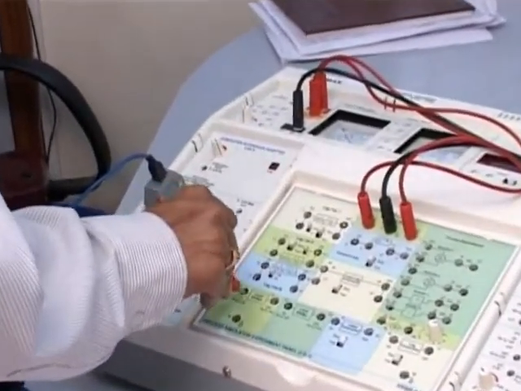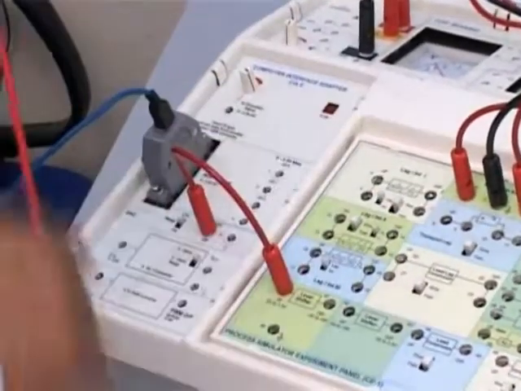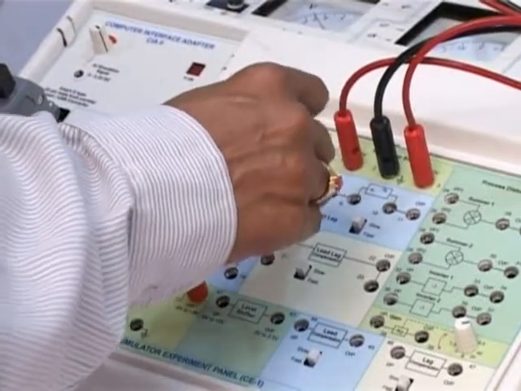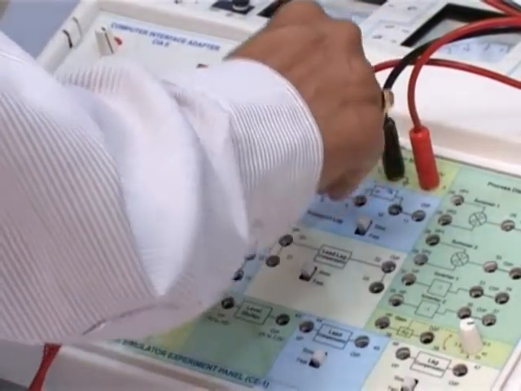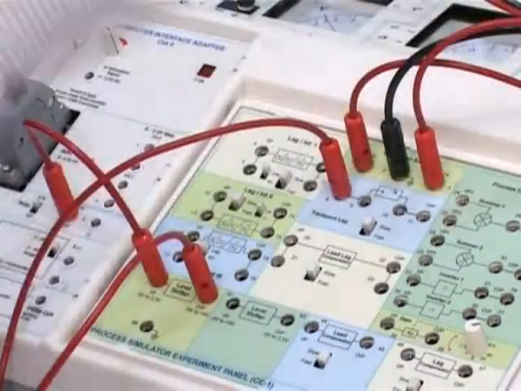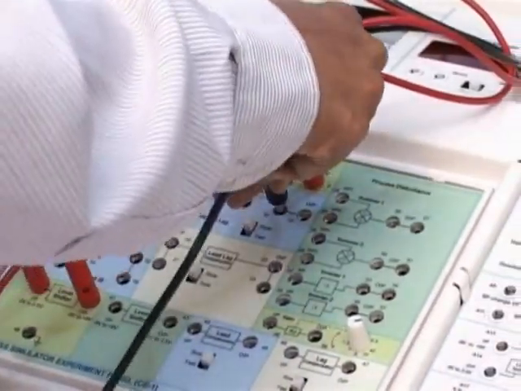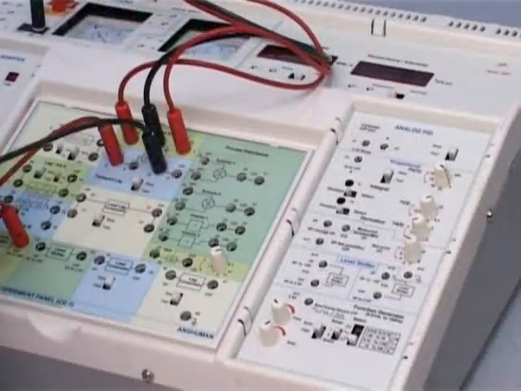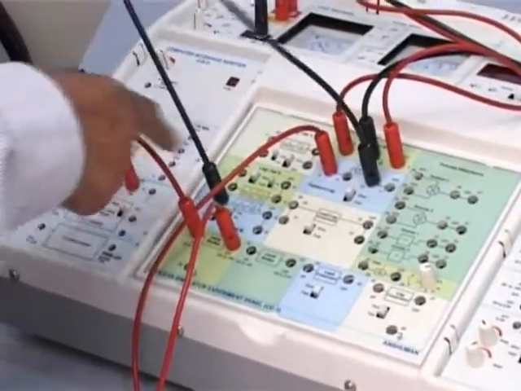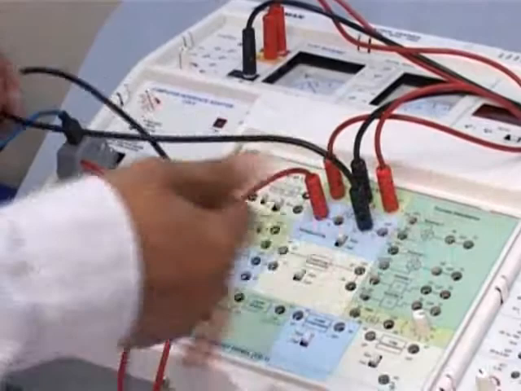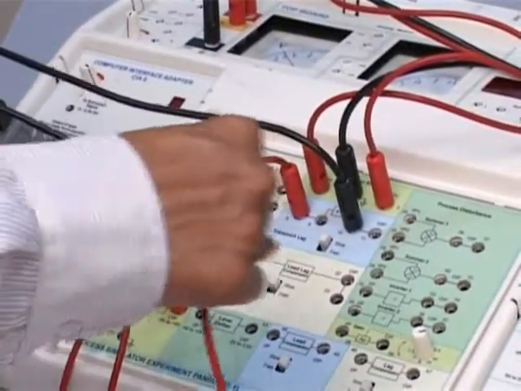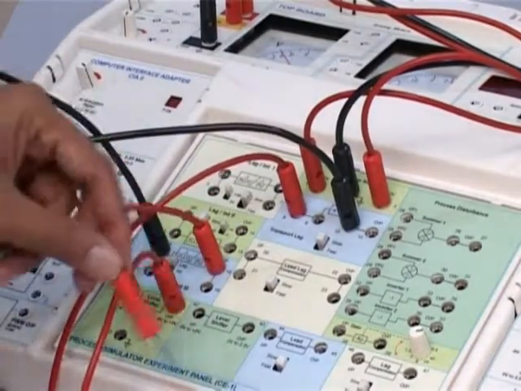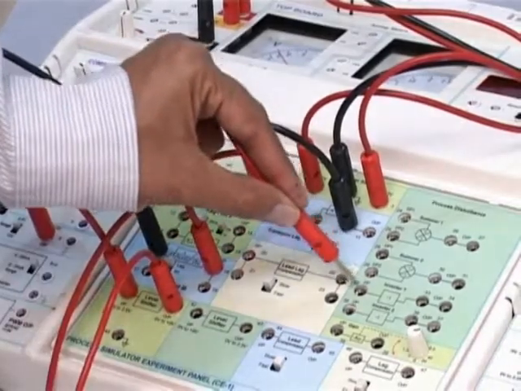to level shifter, and level shifter output to input of transport lag, and output of the transport lag 10 to 16, input of lag, and from 18, output of the lag, 32. 32 is the inverter.